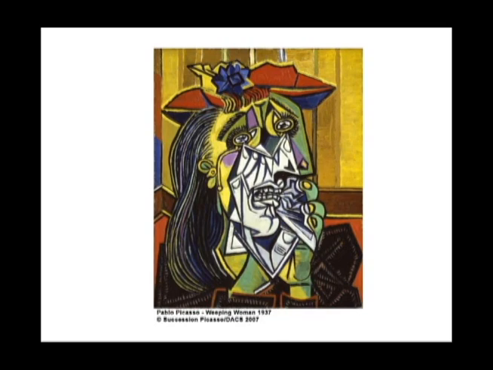And you have to imagine that when the model stepped around the canvas to see what she looked like in the painting, she would have had to have been pretty surprised, unless she was very familiar with Picasso's current work, because he's gone way beyond depiction. This is clearly a woman. The title says Weeping Woman, and most people see a weeping woman here.